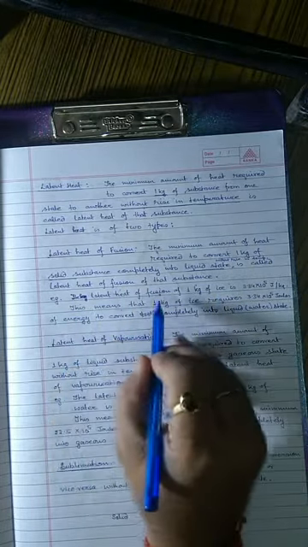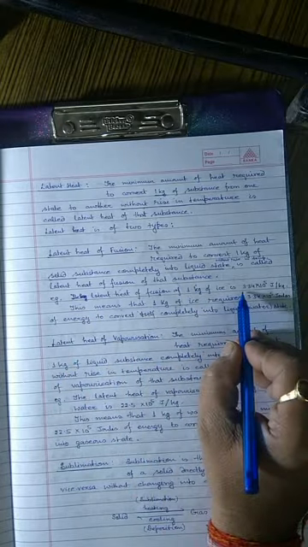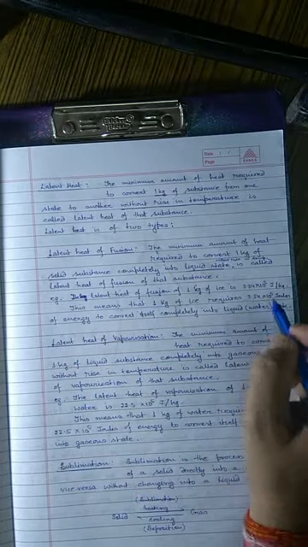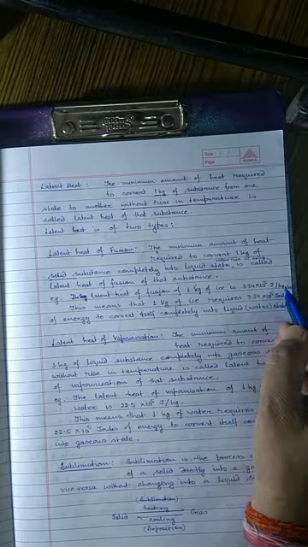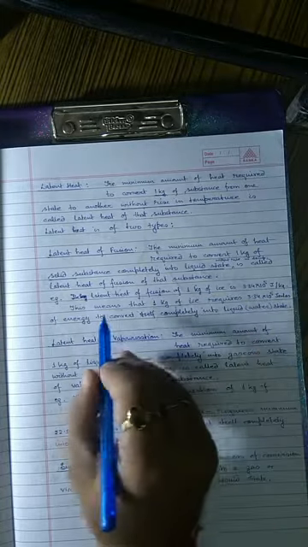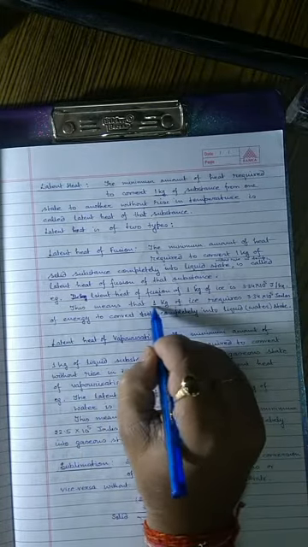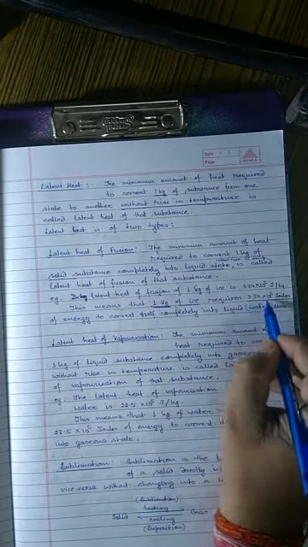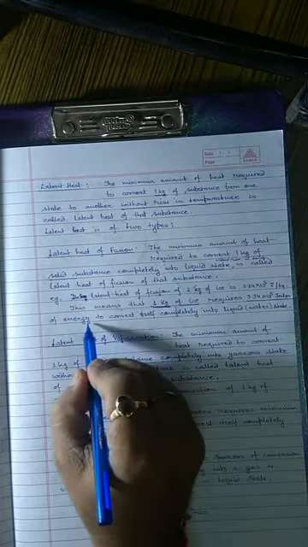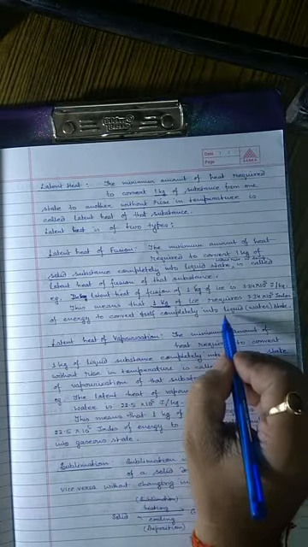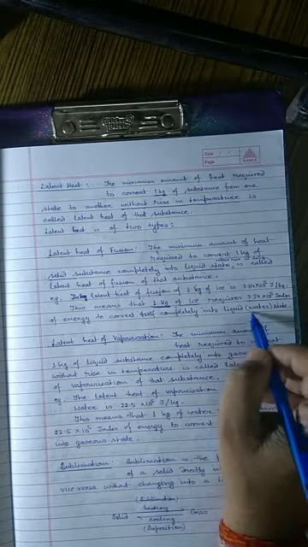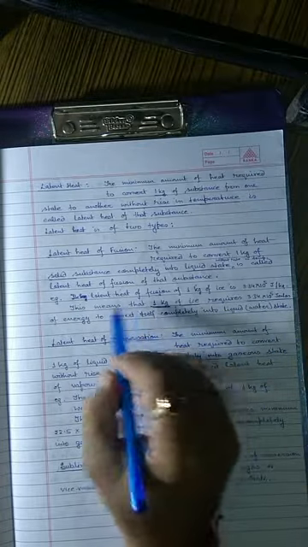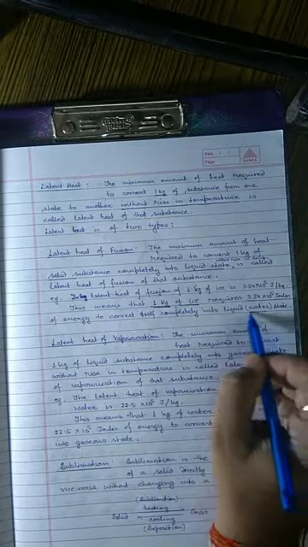For example, latent heat of fusion of 1 kg of ice is 3.34 × 10^5 joule per kg. This means that 1 kg of ice requires this much, 3.34 × 10^5 joules of energy, to convert itself completely into liquid state, that is water. Here we have taken ice, so here it is water.